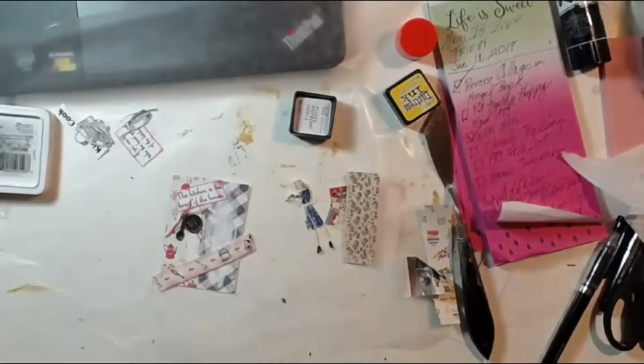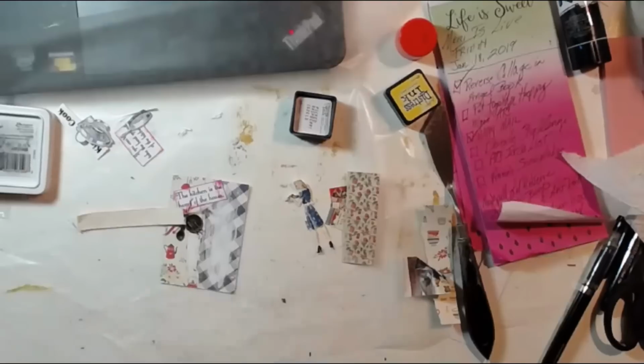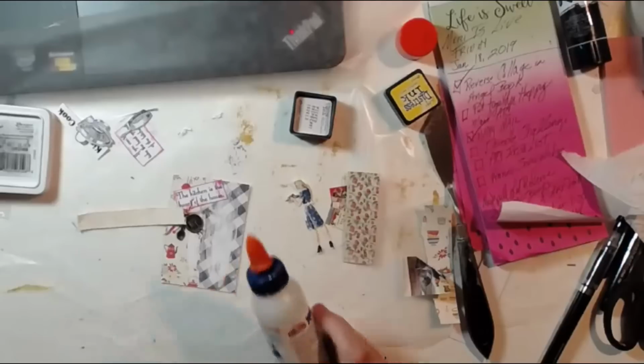All right, so let's glue this down. Aunt Bet, don't get too excited. It's just an explanation of how we are making our journals and what the poem is.